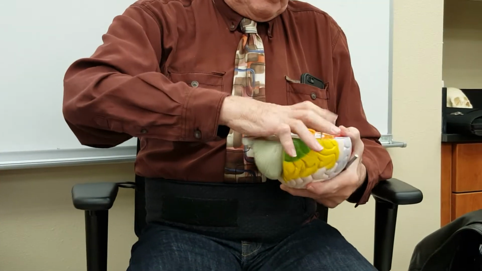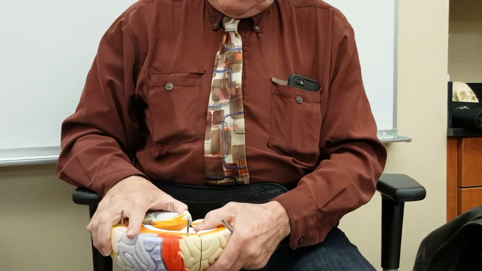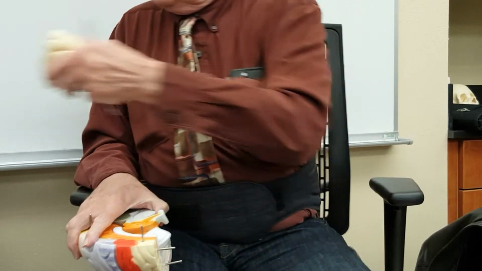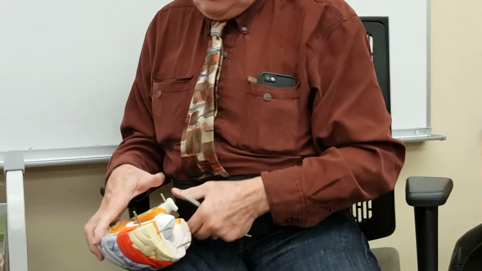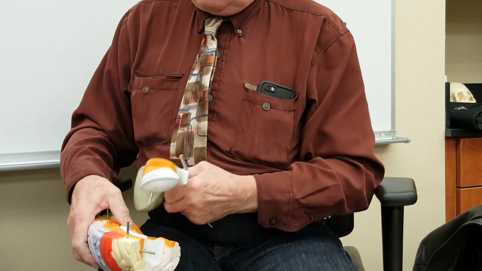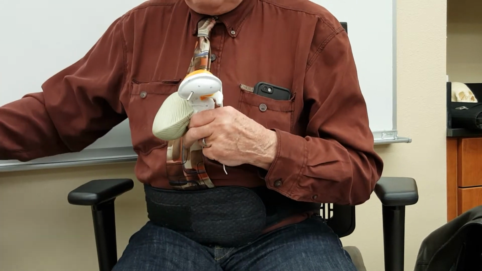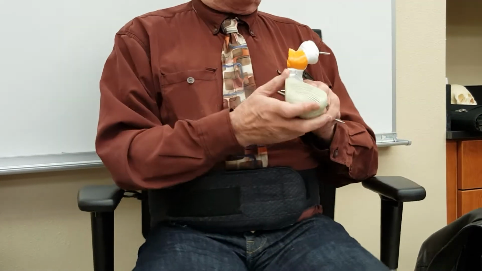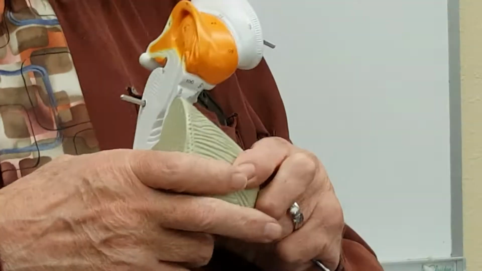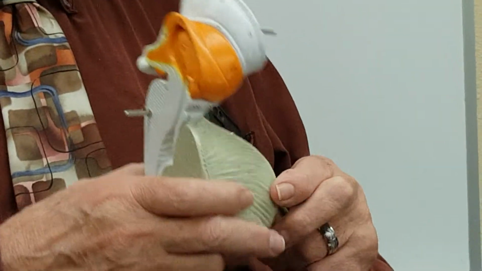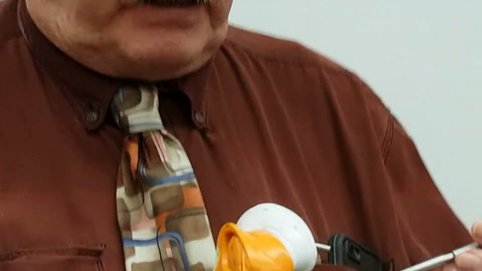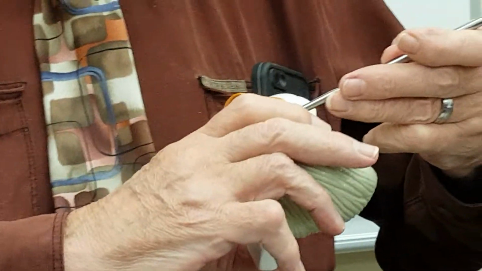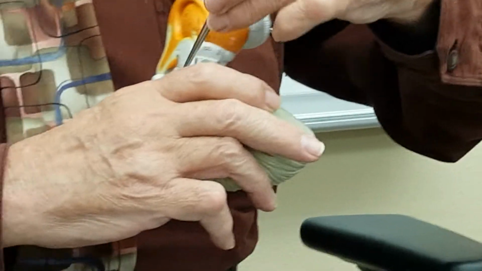So if I take this off, then the whole central part comes out. And what I've got is brainstem along with some other stuff. You're looking at the posterior aspect of the brainstem, and you're only looking at half of it.